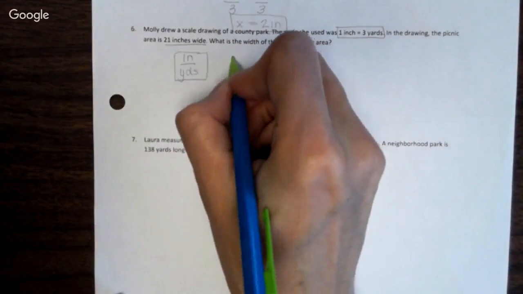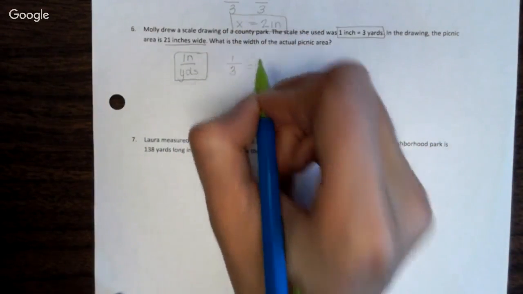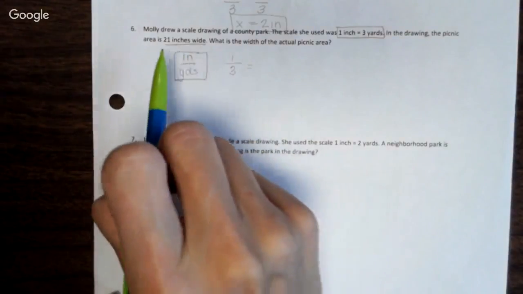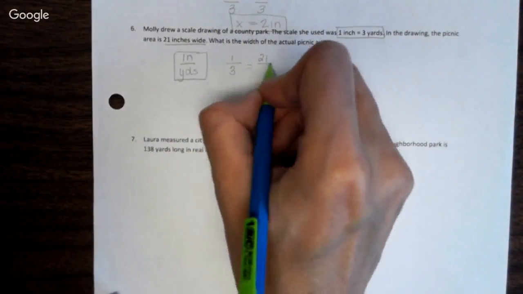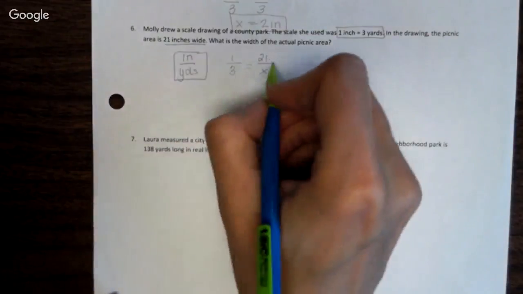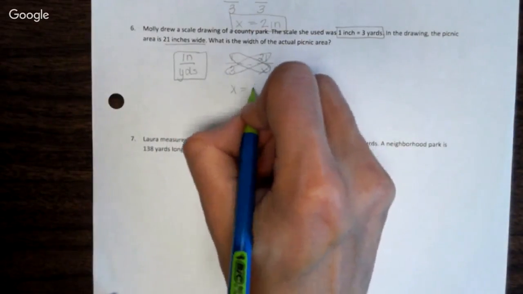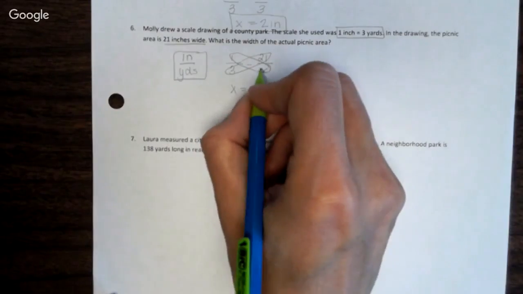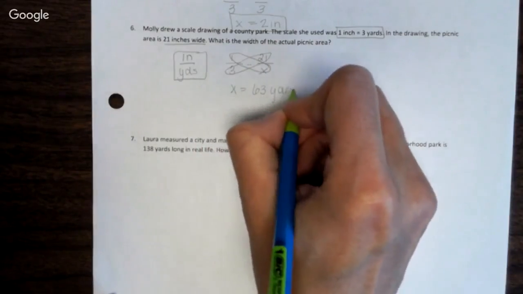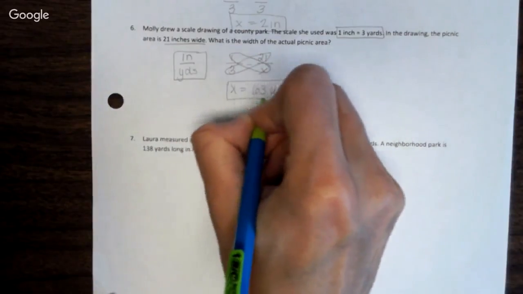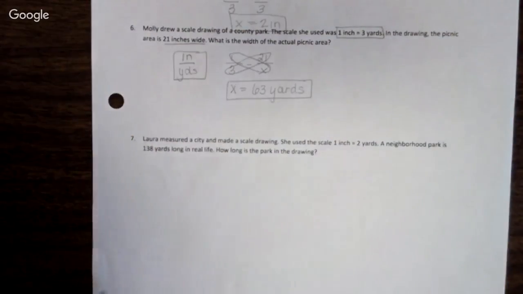The scale is our first fraction, so 1 inch is 3 yards. The other number we have is 21 inches. That goes on top. X goes on the bottom. So cross multiply. 1 times x is x. 3 times 21 is 63. That's on the bottom, so that's talking about yards. So the actual width would be 63 yards.